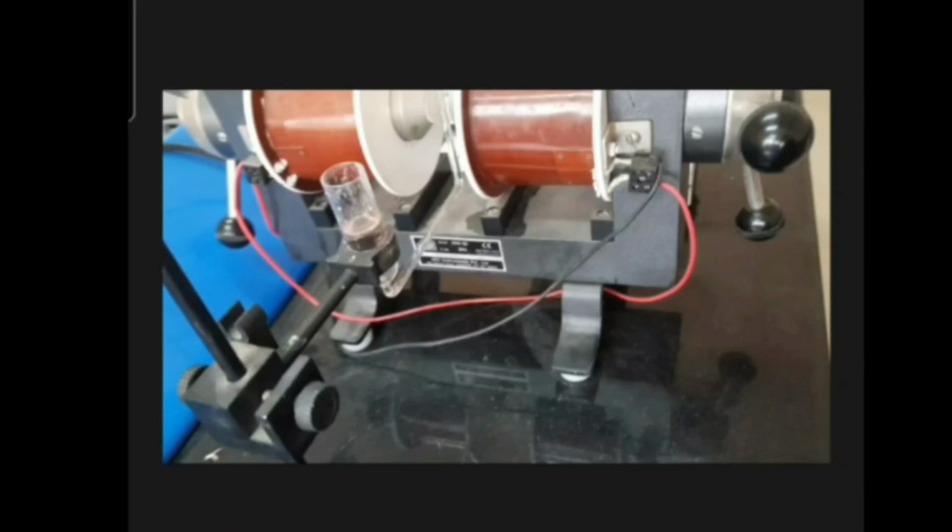The meniscus should meet the middle point G at the pole pieces. The meniscus is seen through the traveling microscope. The position of the meniscus is measured on the vertical scale of the traveling microscope.